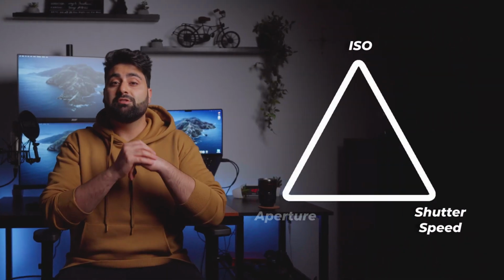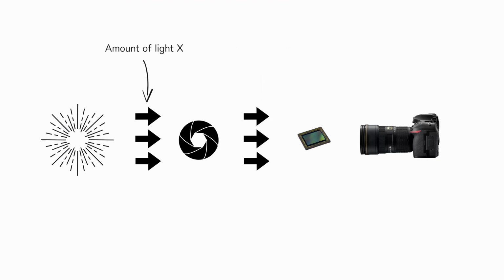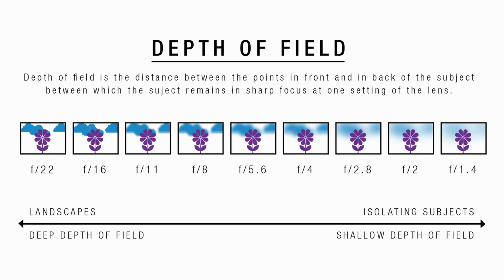The last element is called aperture. Aperture in photography is the opening of the camera lens, which is related to the amount of light that passes through the camera lens to the camera sensor. Aperture adjustment affects two things: exposure and depth of field. The wider the aperture is open, the more exposure and depth of field we get.